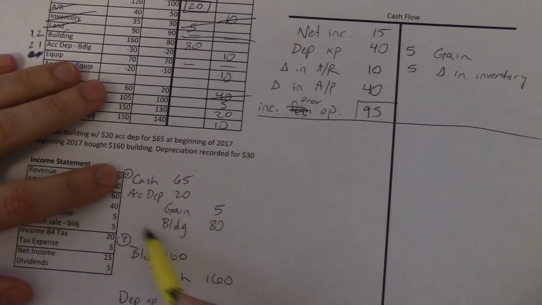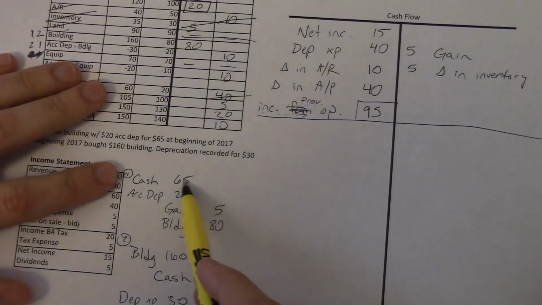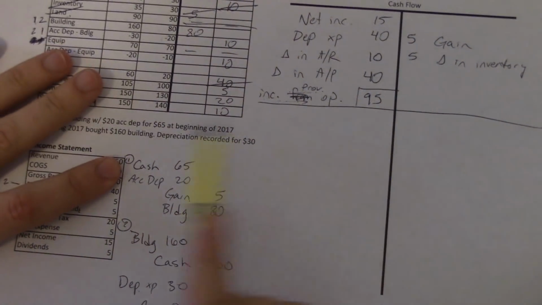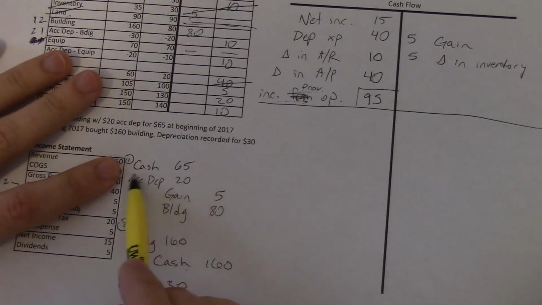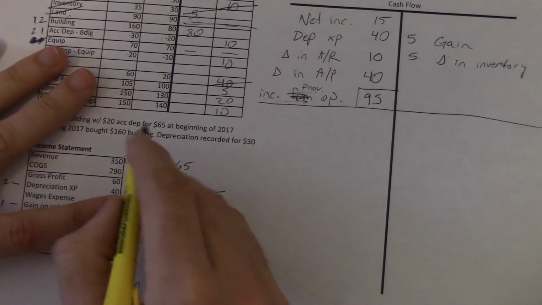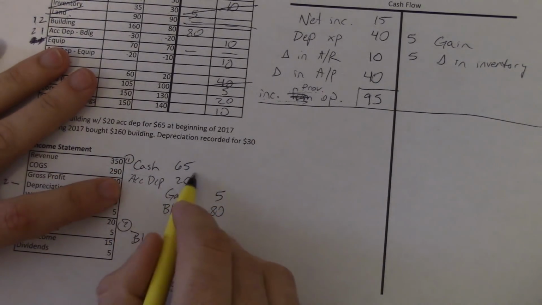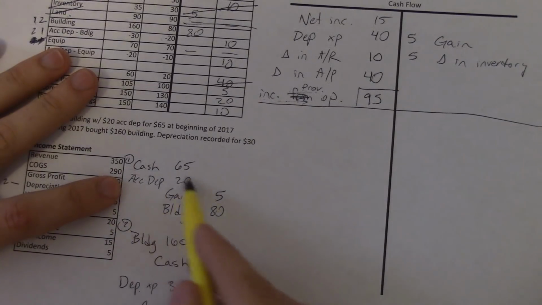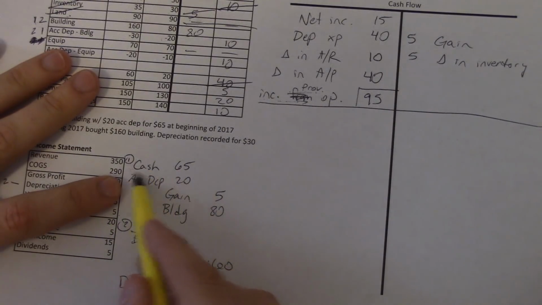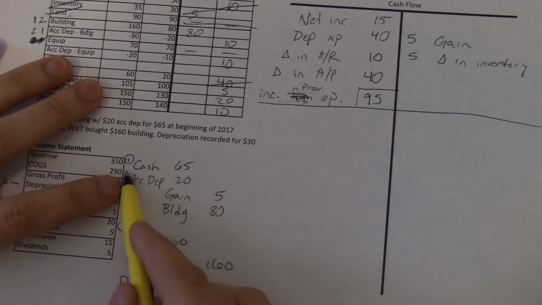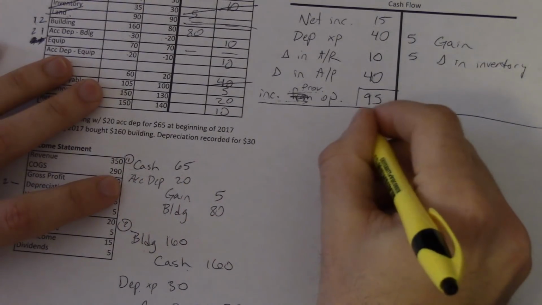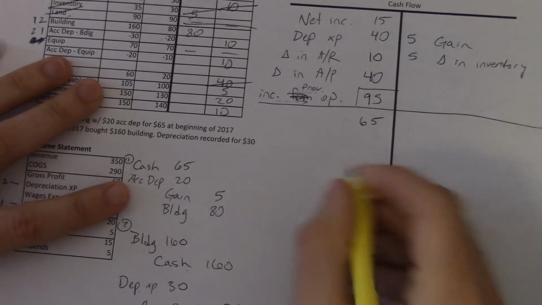So we'll start with 1. In journal entry number 1, we're going to look at only cash. So how much did cash increase or decrease? Well, in this case, cash increased by 65. We sold the building here, and we got $65 in cash. Since we're debiting cash here, we will debit cash on the cash flow statement.